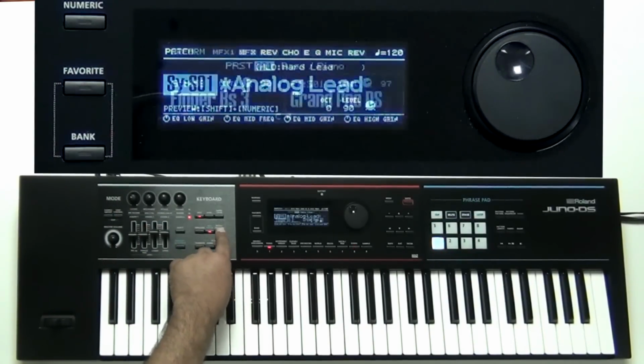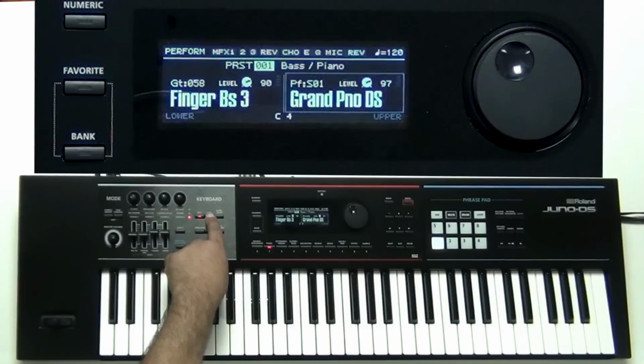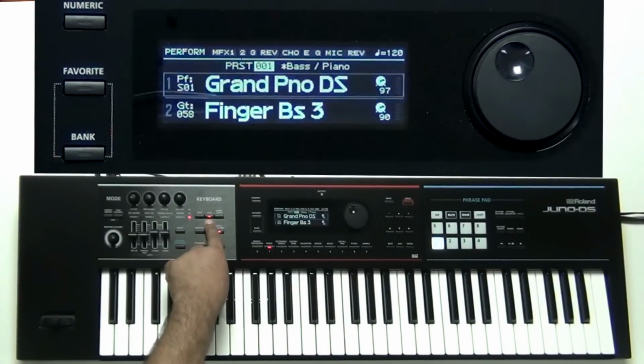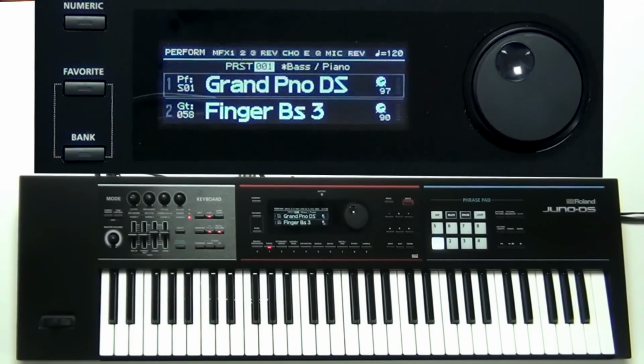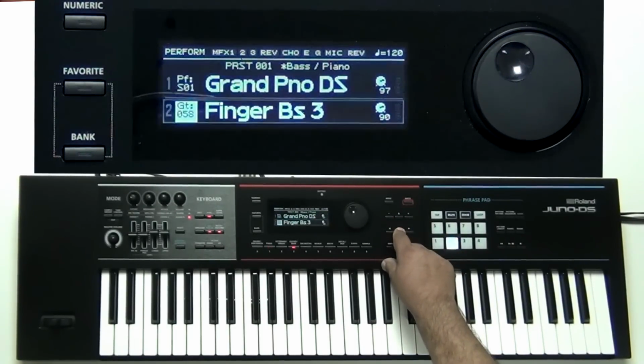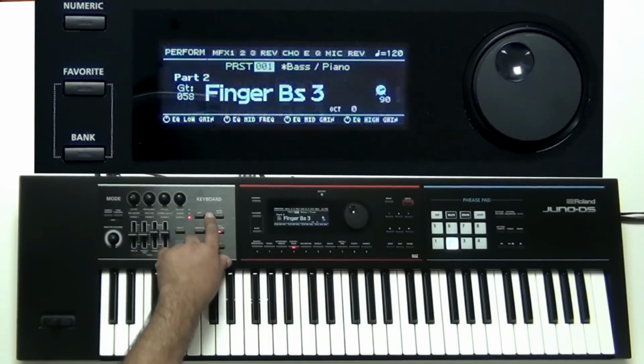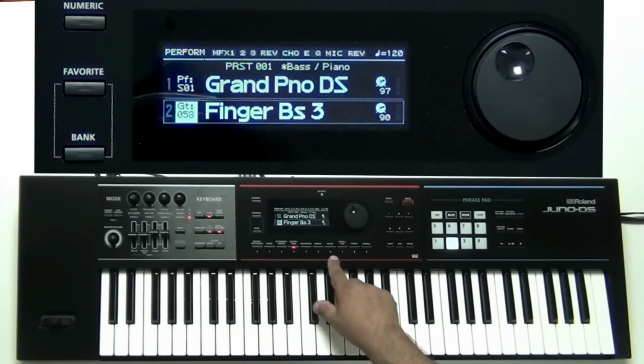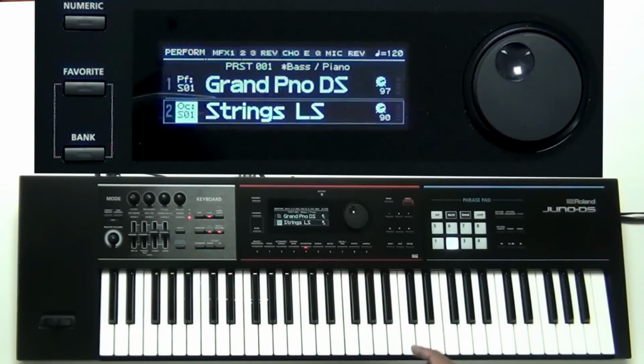Now if we have it in performance mode, we can choose whether we want to create a dual very quickly. I just press the dual button, and you see automatically it told me the grand piano's on top. And then if I want to, I can go ahead and put the secondary, the lower, and maybe here I want to put a string. So very quickly.